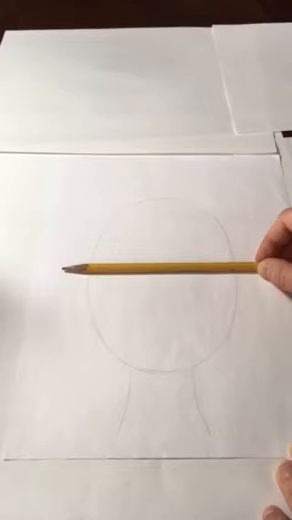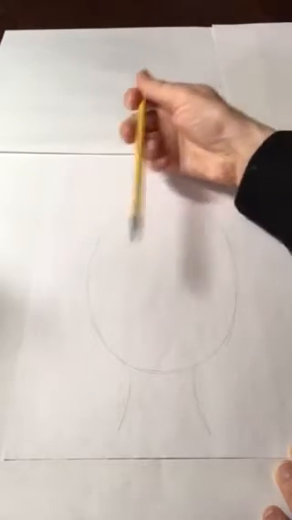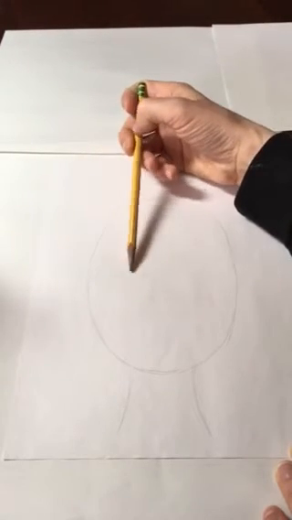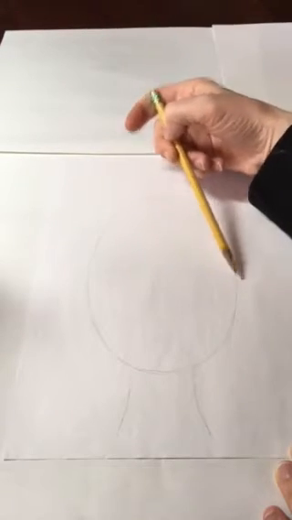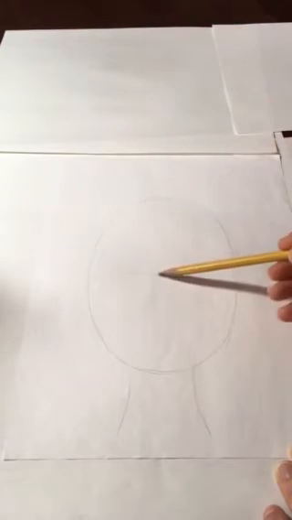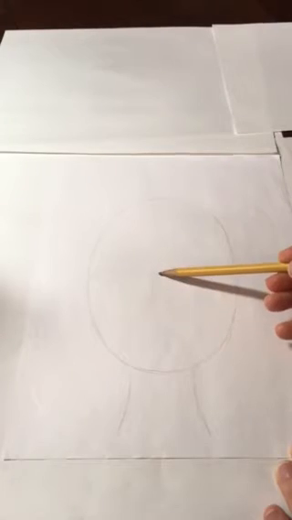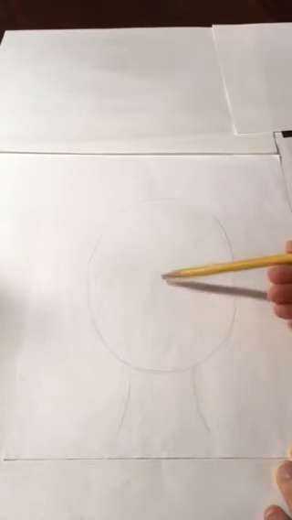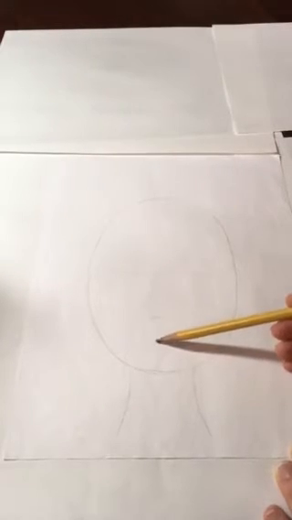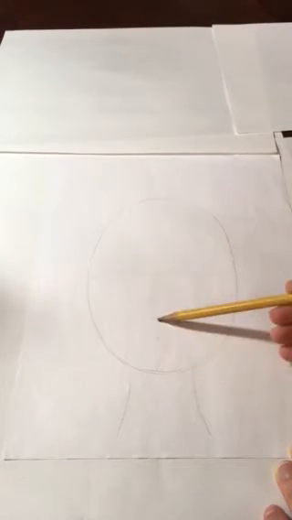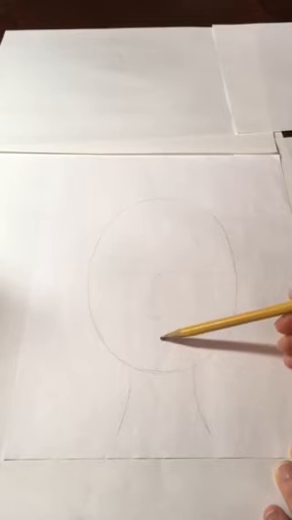So if that's about halfway, I'm just going to super lightly mark that so that I can visualize that right there. Now, if those are where your eyes are, the bottom of your nose is halfway between that line and your chin. So that's right about here. And then your lips, the middle of your lips, is halfway between the bottom of your nose and your chin. So that's going to be about right here. That is going to be your basic facial feature placement.